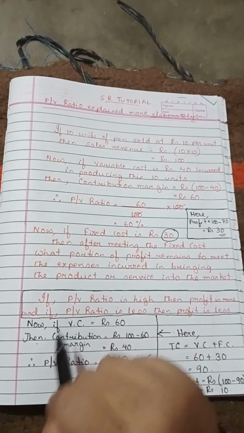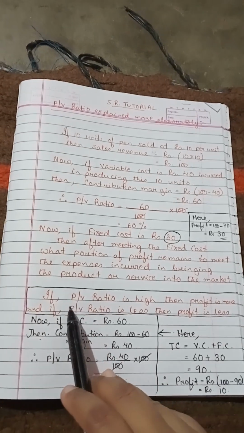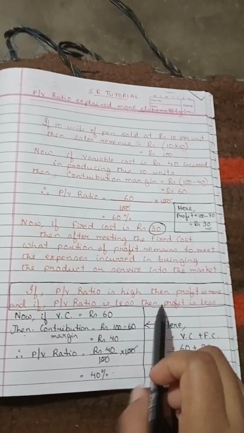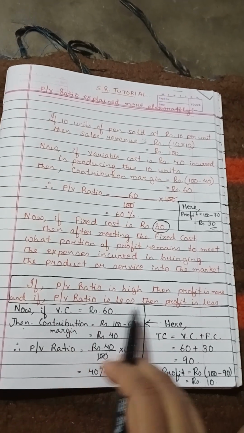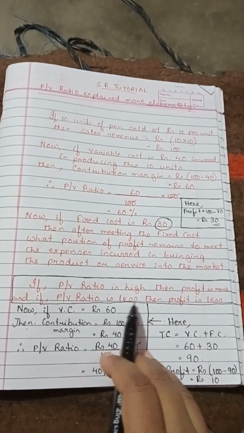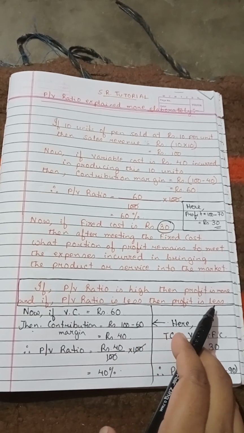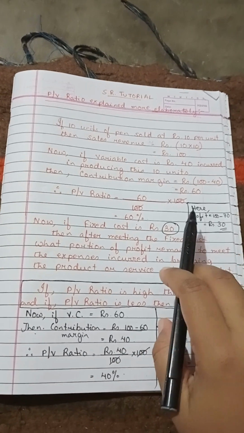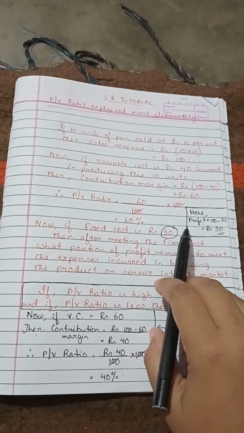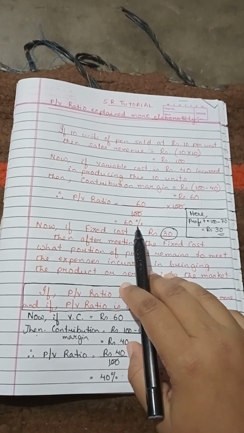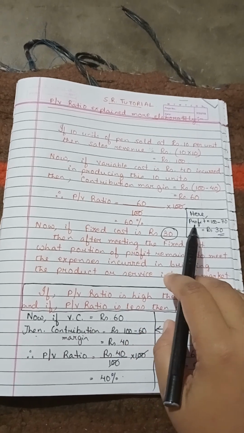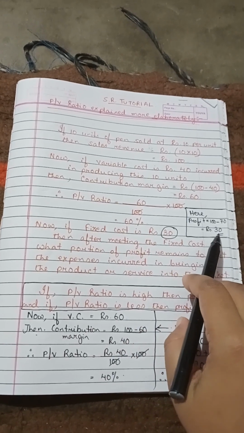Now there is a line where I have written that if PV ratio is high, then profit is more, and if PV ratio is less, then profit is less. So here you see, when the PV ratio is 60%, profit is rupees 30.